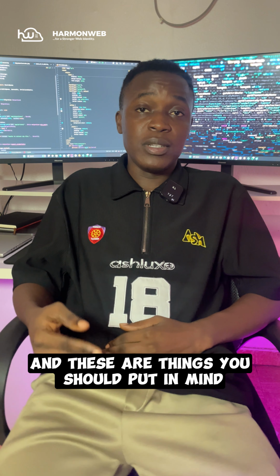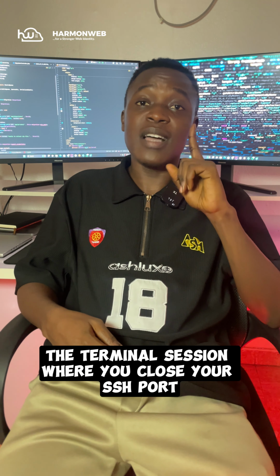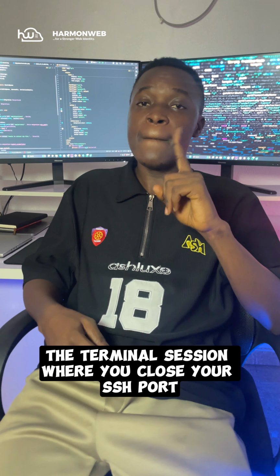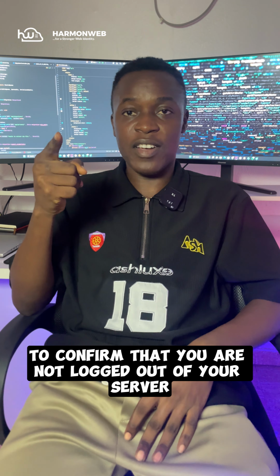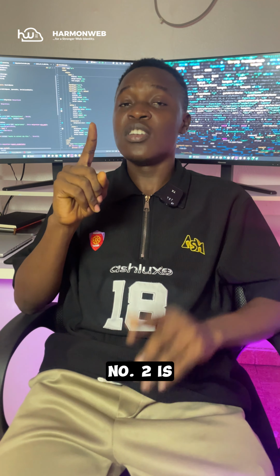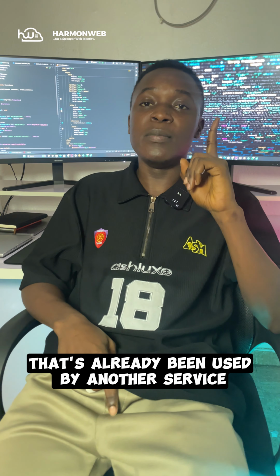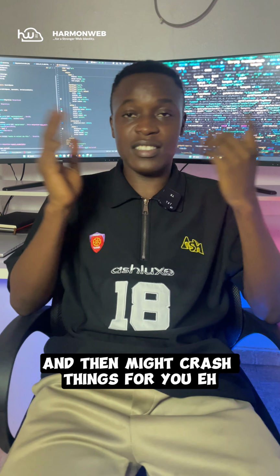And these are things you should put in mind when changing your SSH port. Before you close the terminal session where you changed your SSH port, make sure you log into another session to confirm that you are not logged out of your server and that the port you just opened is working fine. Number two is, do not use a port that's already being used by another service. It's going to cause a conflict and then might crash things for you.